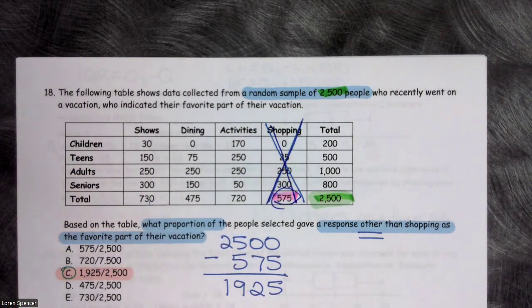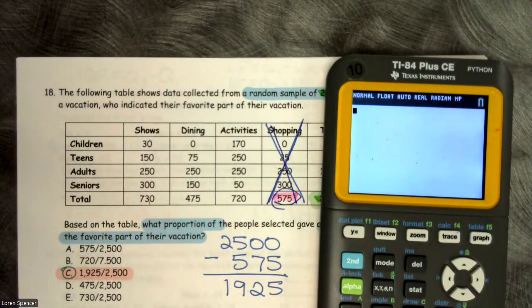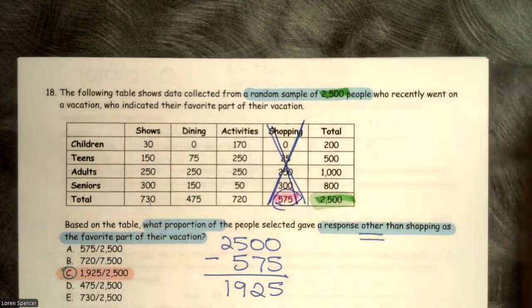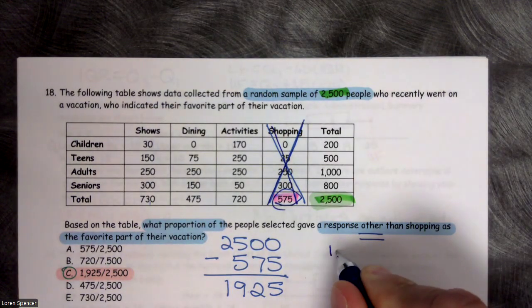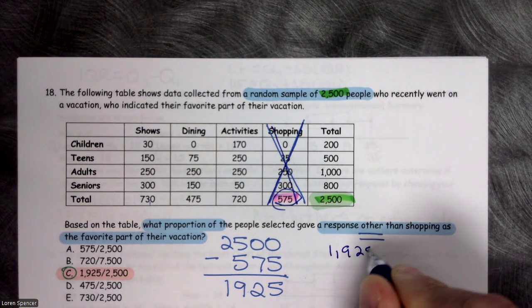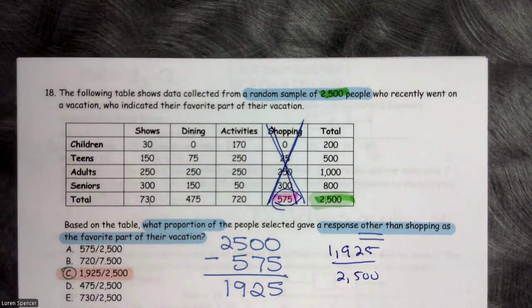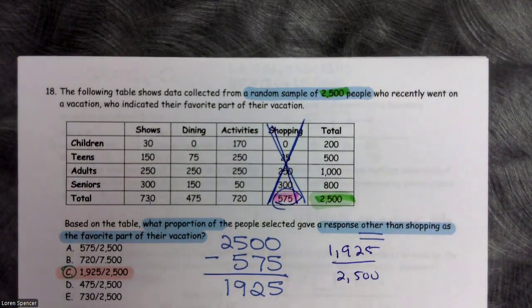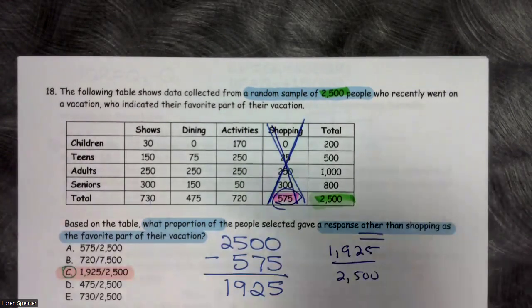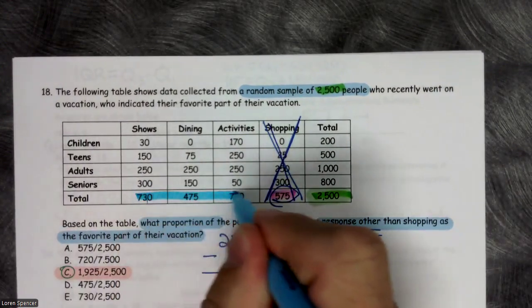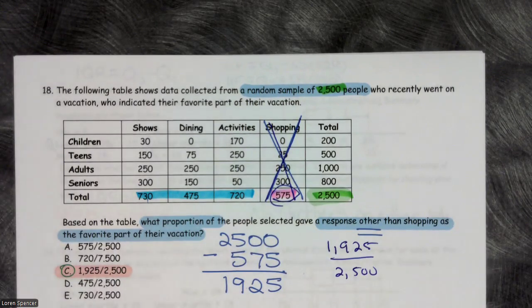Because if I add up 730 plus 475 plus 720, that's 1,925. So 1,925 over the 2,500. Because what we're interested in is this group right here. All right, let's pause the video for just a second.